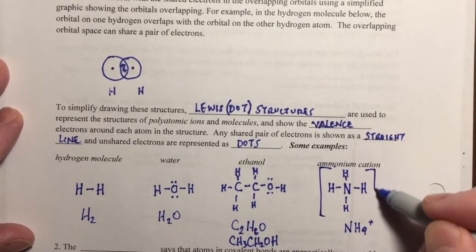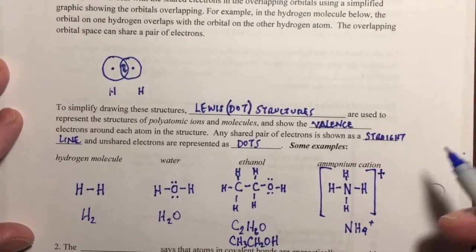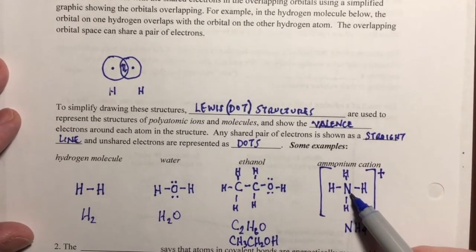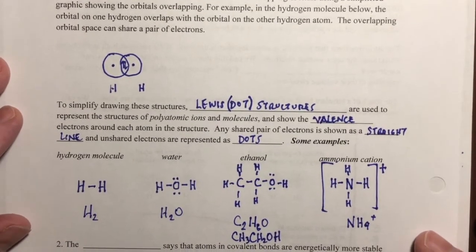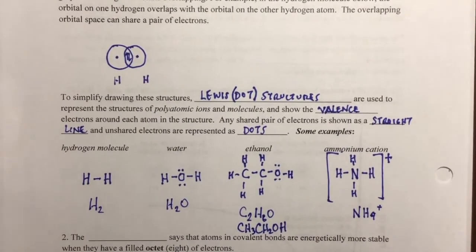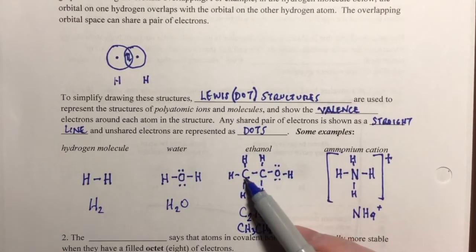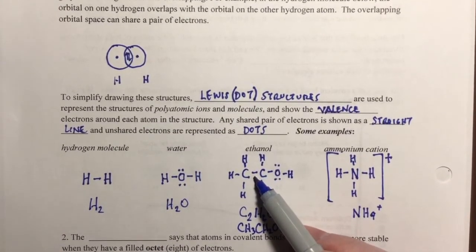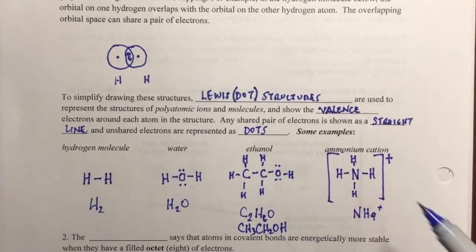And I put brackets all around it to show that the whole cluster has a positive charge. So nitrogen is bonded covalently to 4 hydrogens. So that's how we're going to represent our covalent bonds, by having these straight lines to represent an electron pair that is being shared in a covalent bond. And any other valence electrons that are not being shared will be represented by dots.